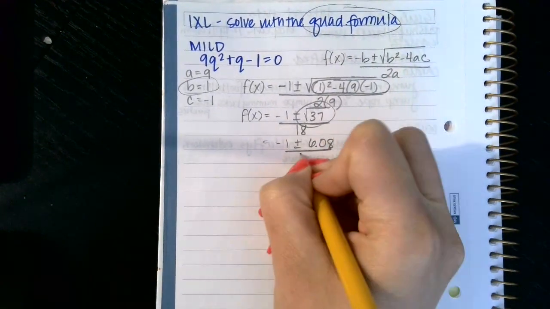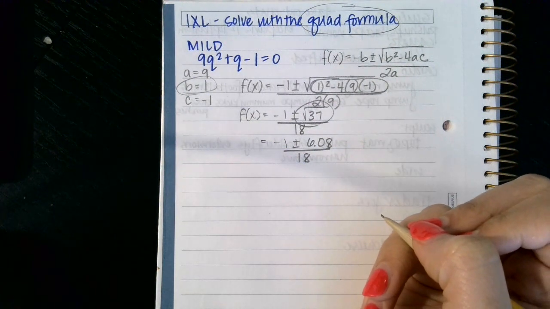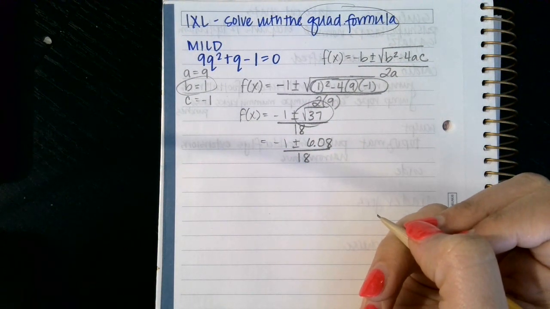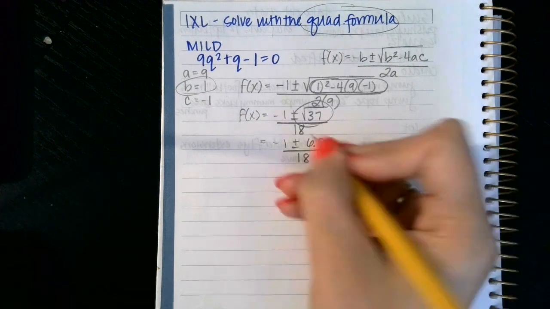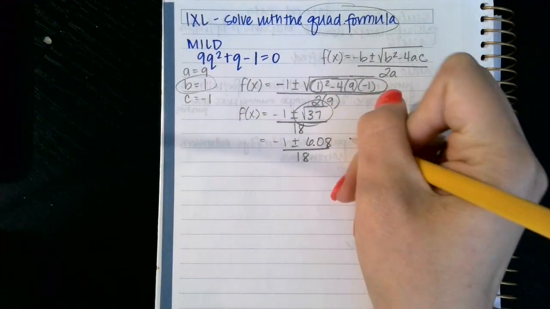So we'll keep this at negative 1 plus or minus 6.08 divided by 18. IXL wants you guys to round this. You'll never have to do that for EOC or on any sort of standardized exam. They'll have the square root of 37 there, but just for the sake of IXL, we'll be doing this their way.